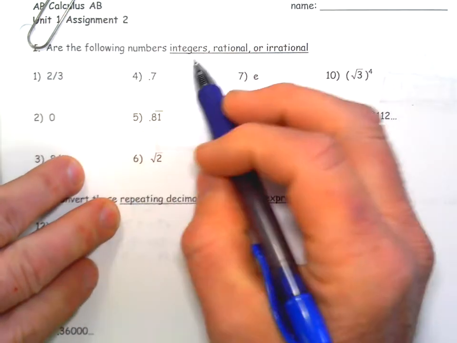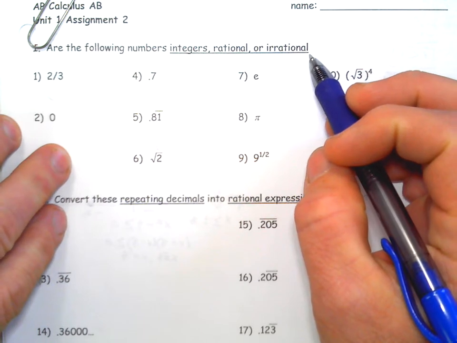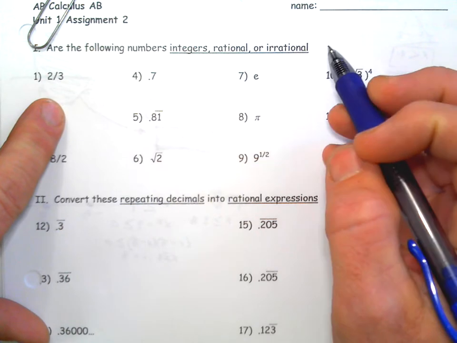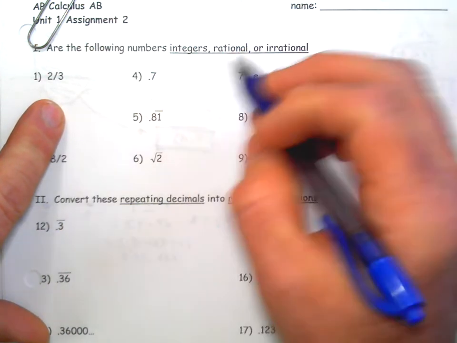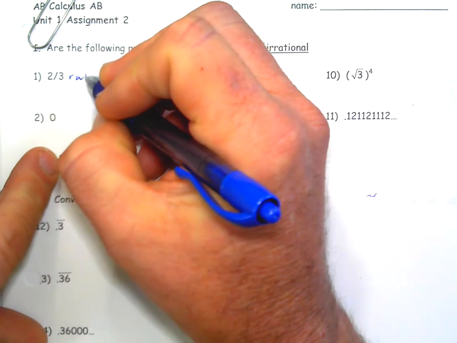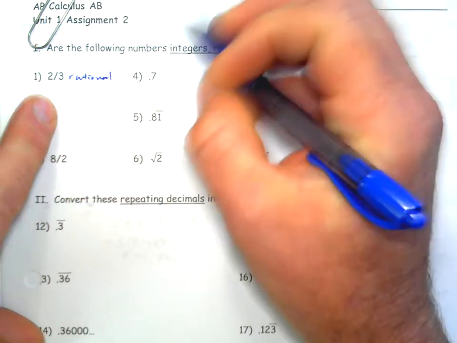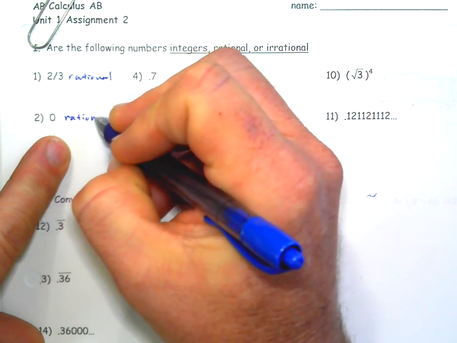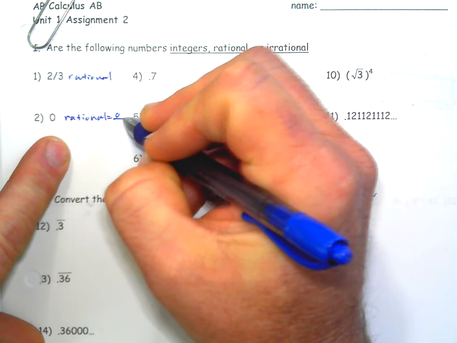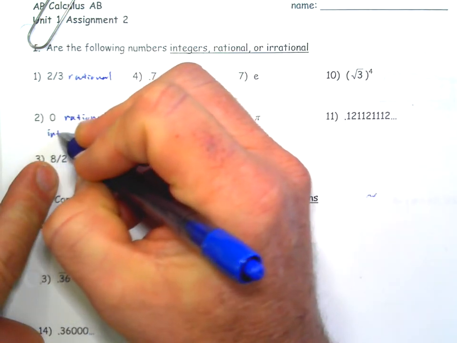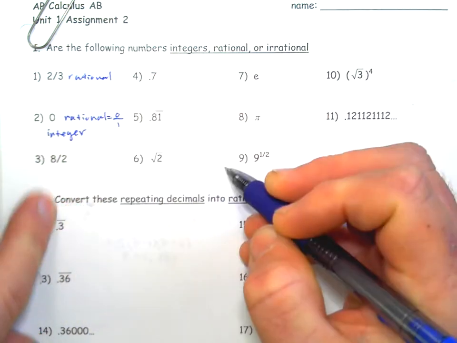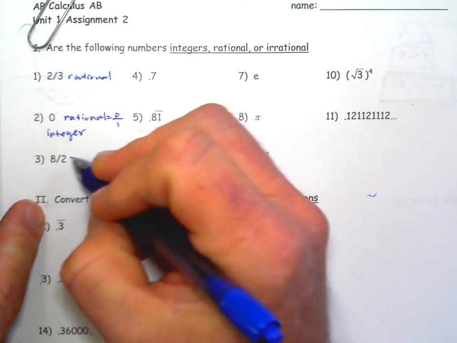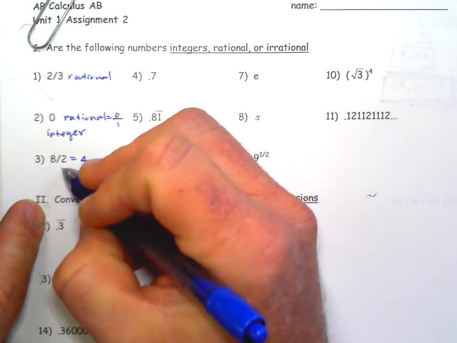So the first are the following numbers integer, rational, or irrational? And they could be more than one, by the way, because integers are rational numbers, right? So it could be integer and rational. So this is rational. It can be written as a fraction. This is rational because you can write 0 as a fraction, but it's also an integer. Okay, all integers are rational. So both those answers.